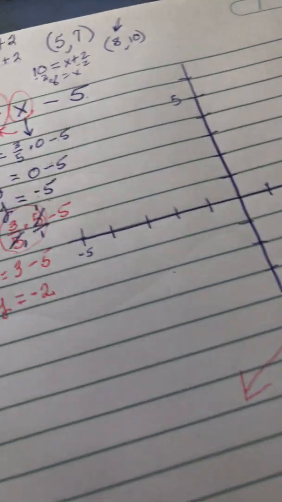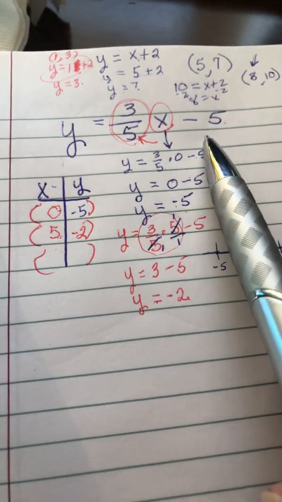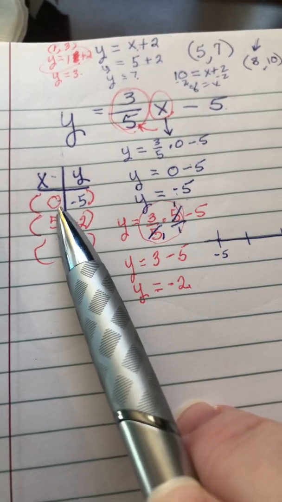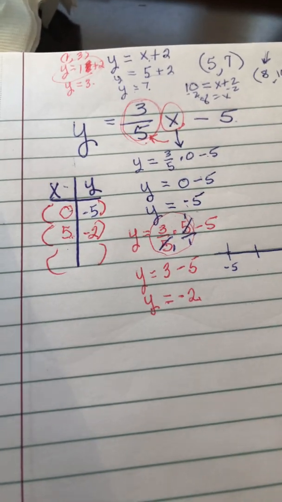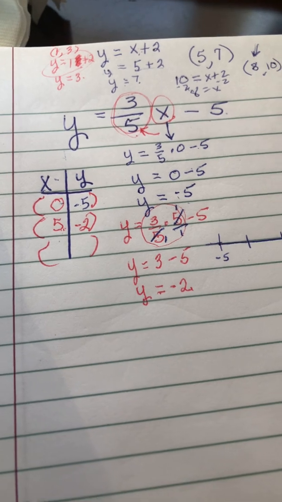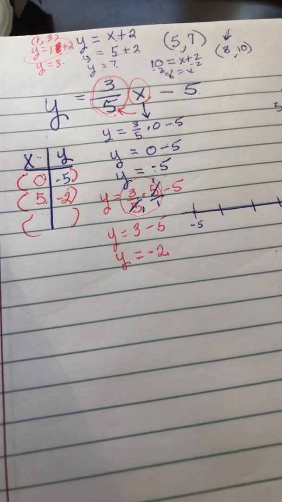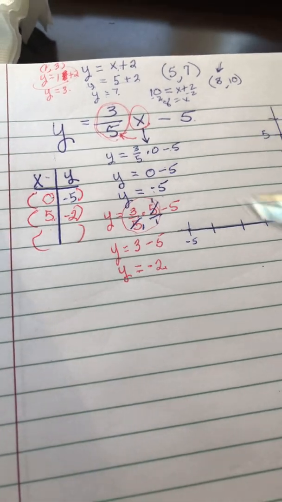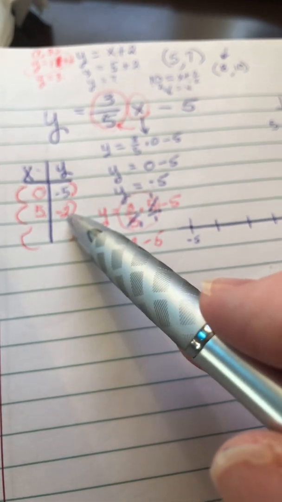Now, this is definitely any equation that you need to graph. You can make this little chart, and you can choose one of the numbers and solve for the other. You don't get to choose both numbers in the set out of the top of your head. You just choose one of the numbers in the set, and then you put it into the problem and solve it to find the other number.